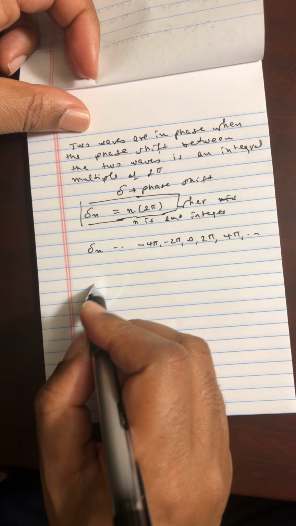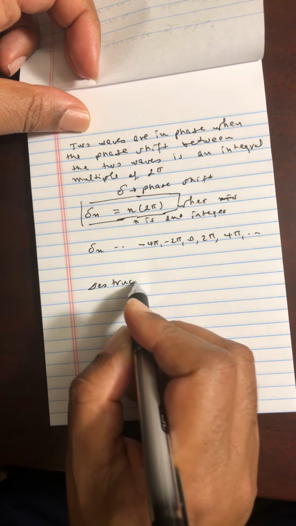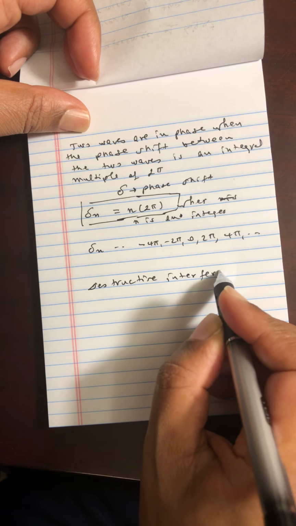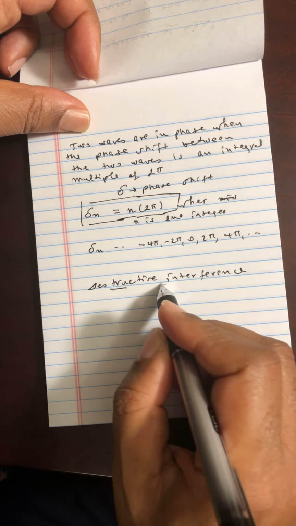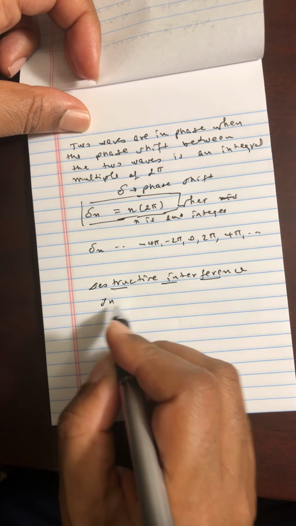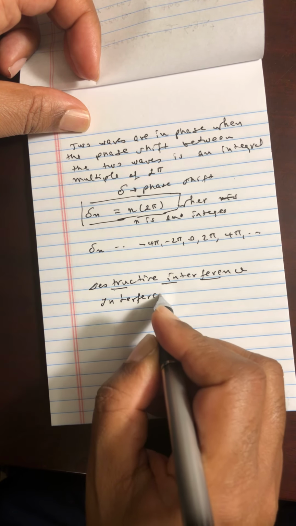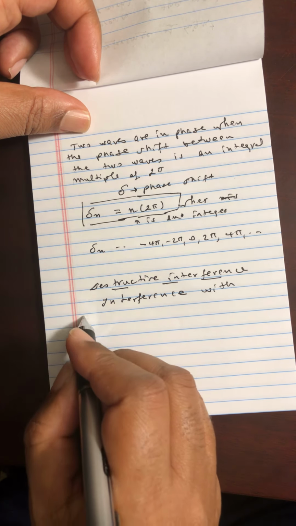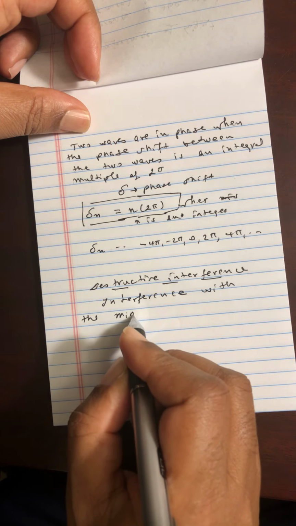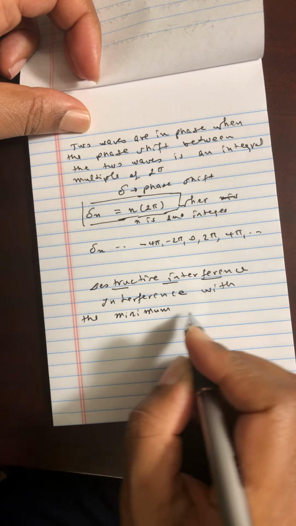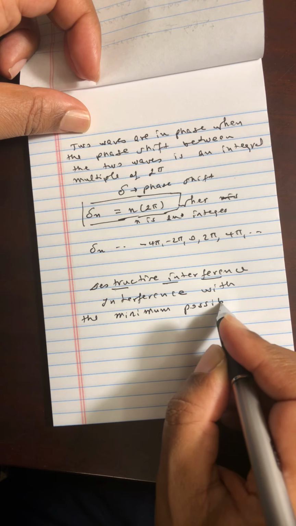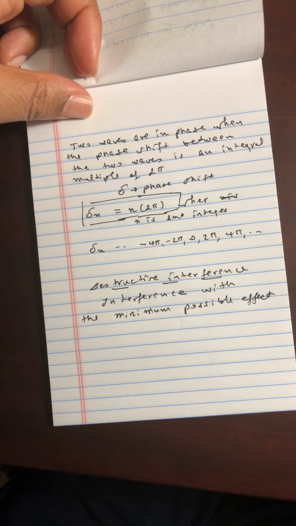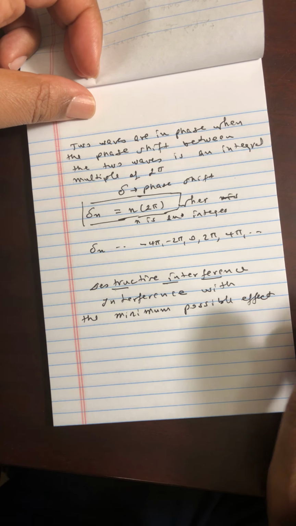And then we have destructive interference. This is interference with the minimum possible effect. It is interference with the minimum amplitude, where the net wave has the minimum amplitude.